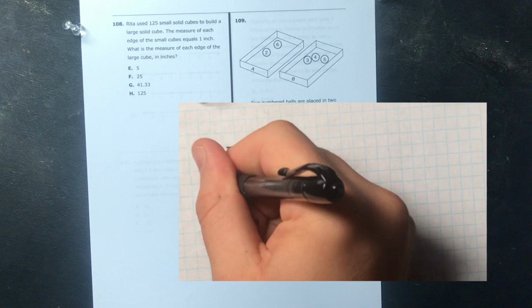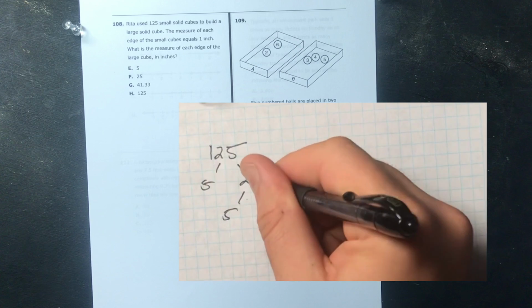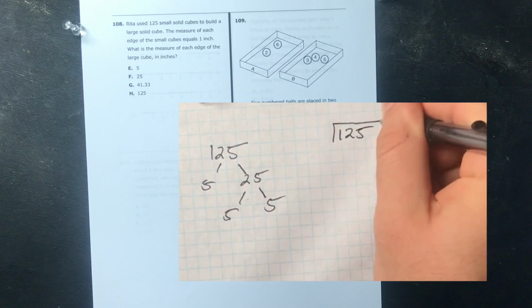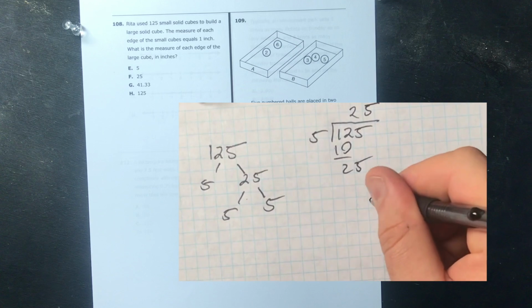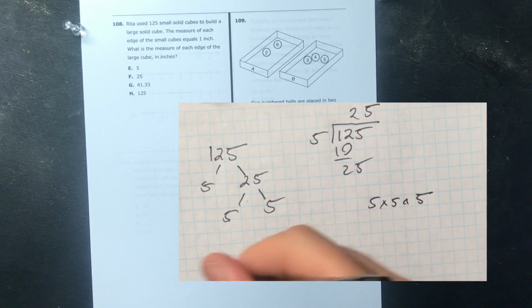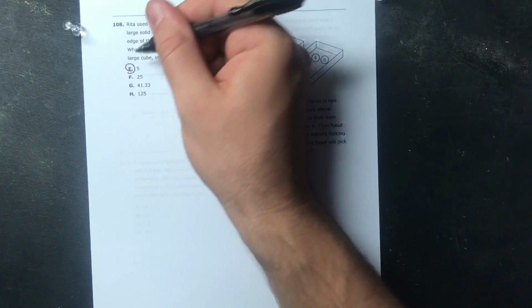Okay, so let's factor tree 125: 5, 5, and 5. And just to double check that the volume is correct, 5 times 5 is 25. Yep, so it's a 5 by 5 by 5 larger cube. Each side length is 5 inches.